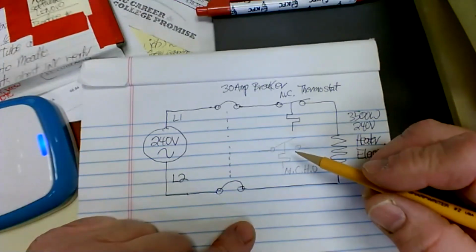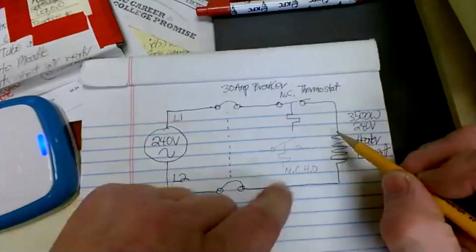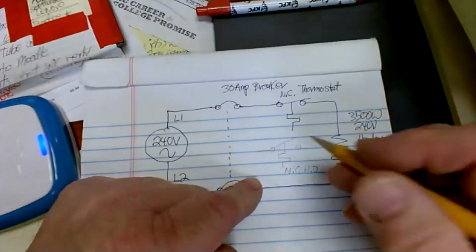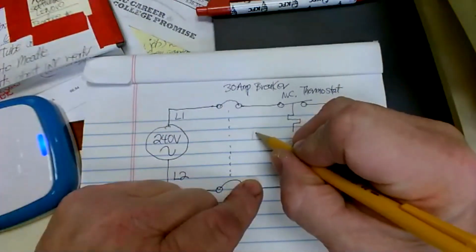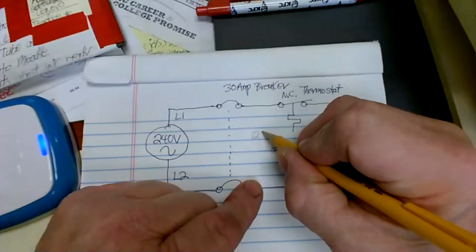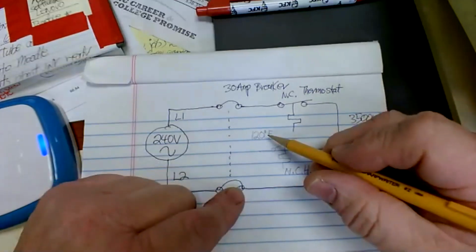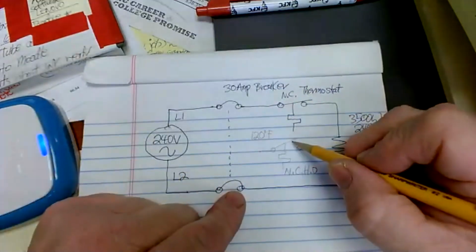Would it open? Well, right now it's open when it's hot. When it builds up and gets hot enough to a set point, you may have it set to 120 degrees Fahrenheit or whatever the set point is on it. When it gets to that set point, it opens, right?